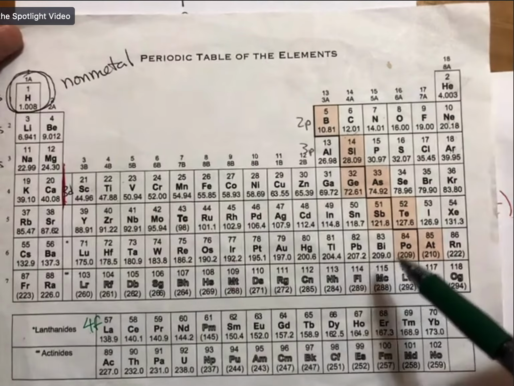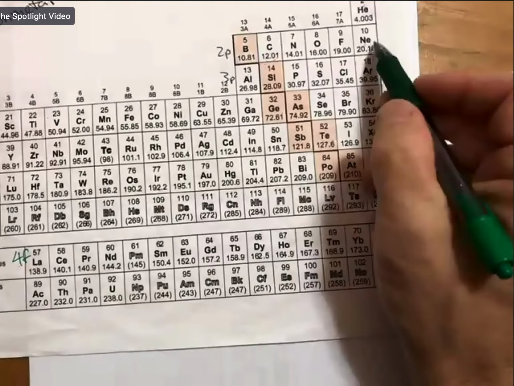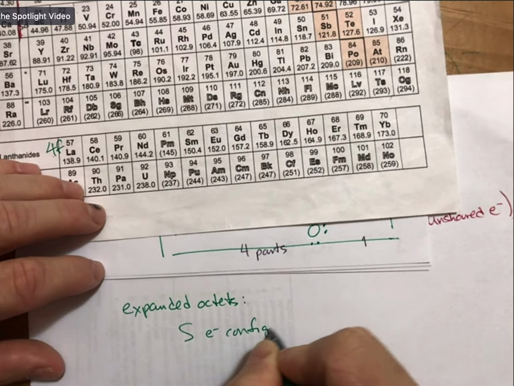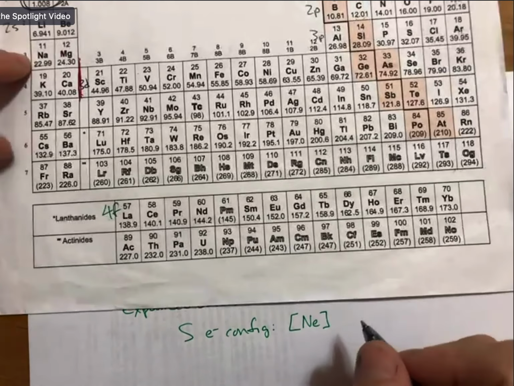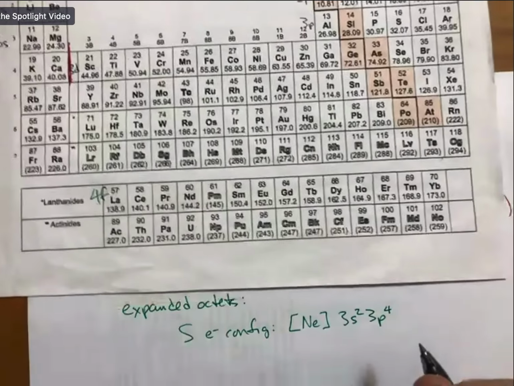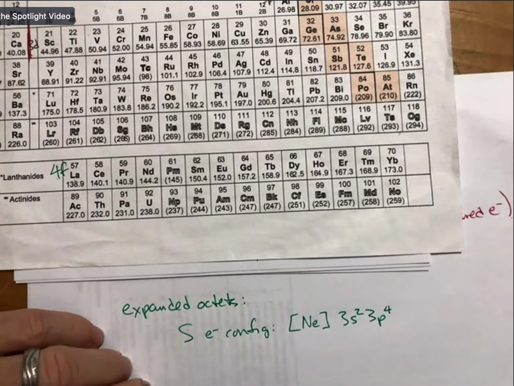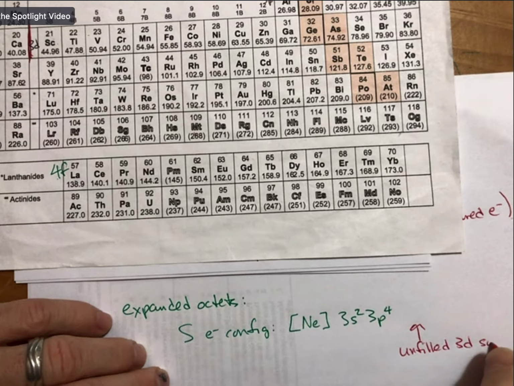But if we were to do the electron configuration for sulfur, it would go like this: neon, noble gas core, then 3s2, 3p4, and it turns out that we have an unfilled 3d sublevel.